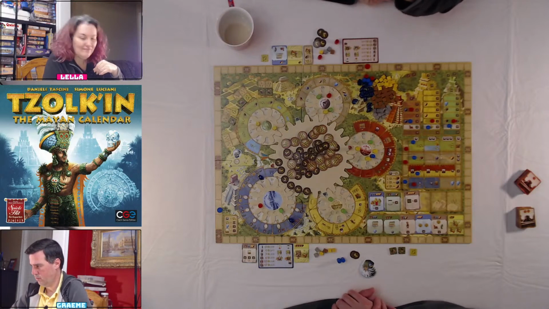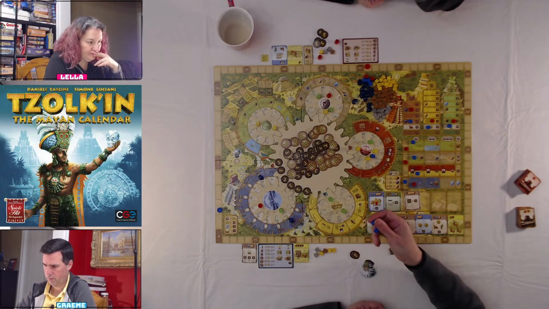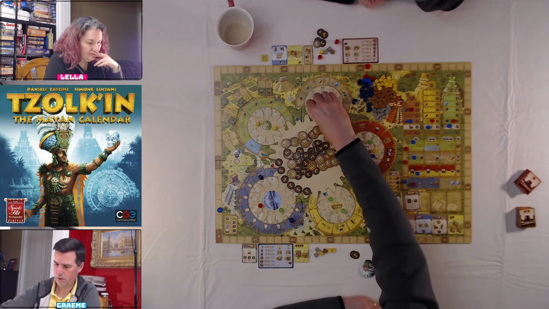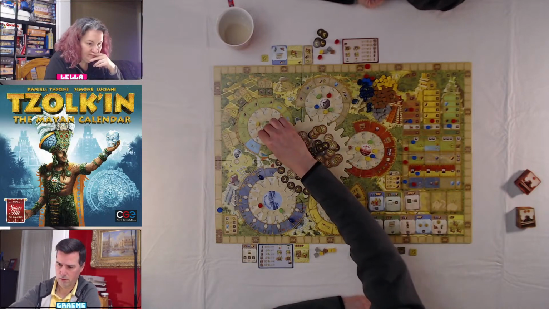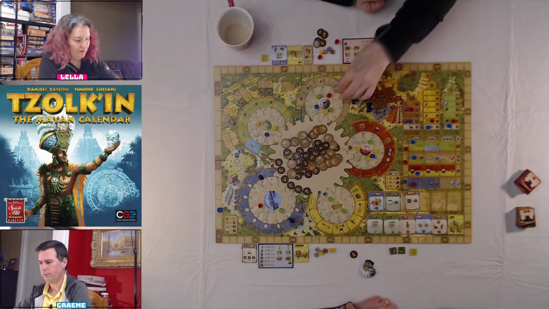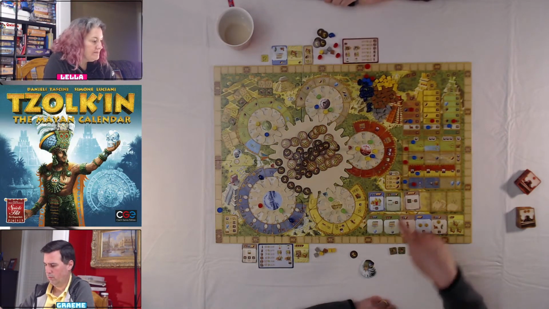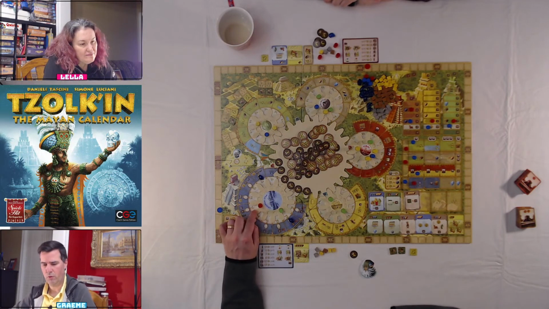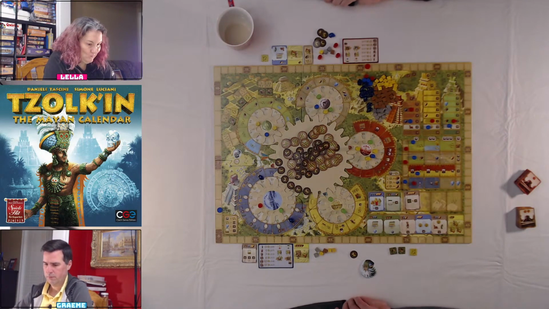Okay, so I am going to go here and here for 1 corn. I'm going to pull this off for Crystal Skull. So since Lella's here, when she pulls this one off, she can go 1 step in front of it with this ability. Okay.